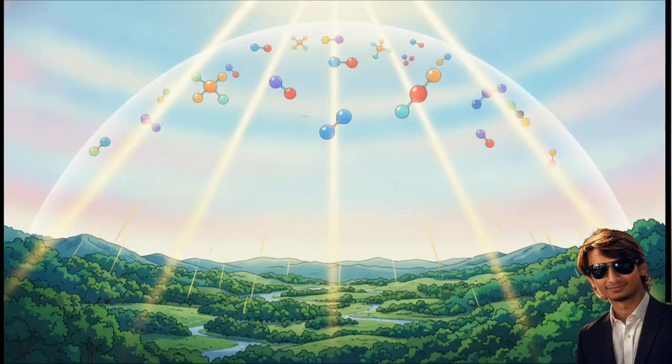So, what exactly is this planetary glass made of? Well, this invisible ceiling consists of very specific greenhouse gases. We're talking carbon dioxide, methane, nitrous oxide, chlorofluorocarbons, or CFCs, ozone, and even everyday water vapor. Together, these form the barrier that catches that solar radiation and sends it right back down to us.